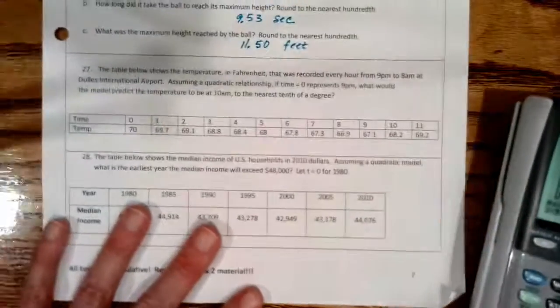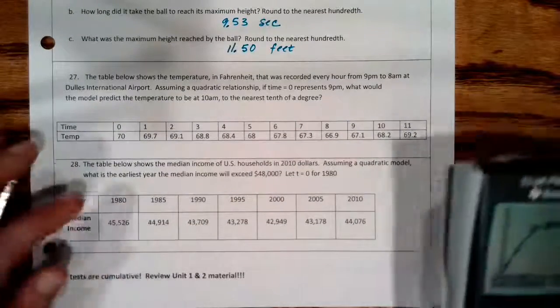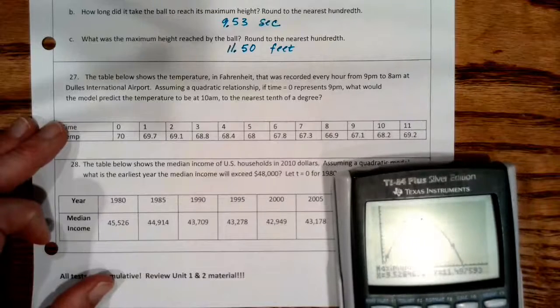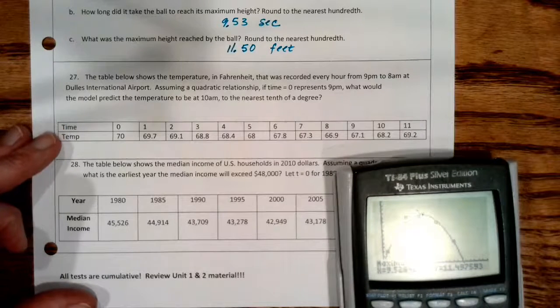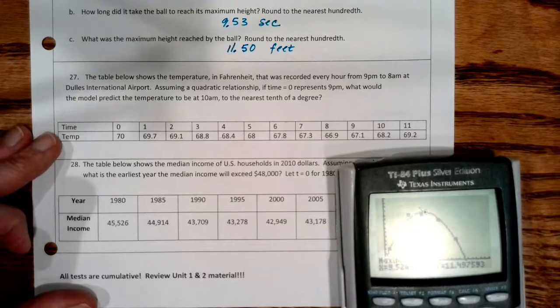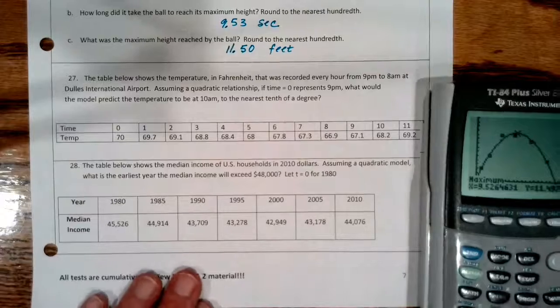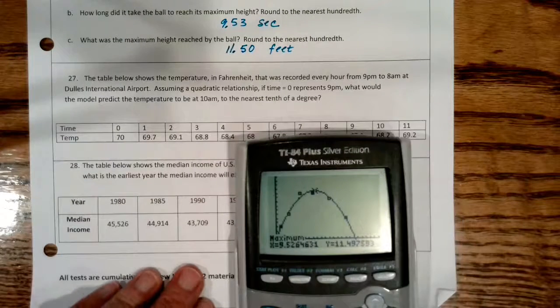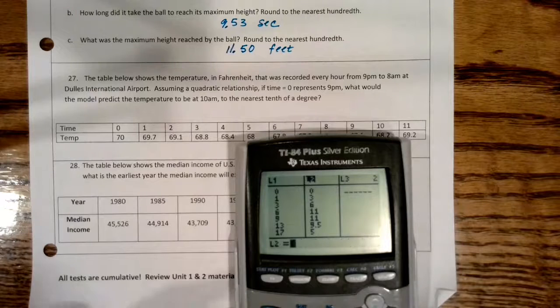All right, next up, the table below shows the temperature in Fahrenheit. It was used to record temperature at Dulles Airport. Assuming a quadratic relationship, what would the model predict the temperature to be at 10 a.m. to the nearest tenth of a degree? All right, so I'm going to go back to stat and edit, and I'm going to clear out those lists.